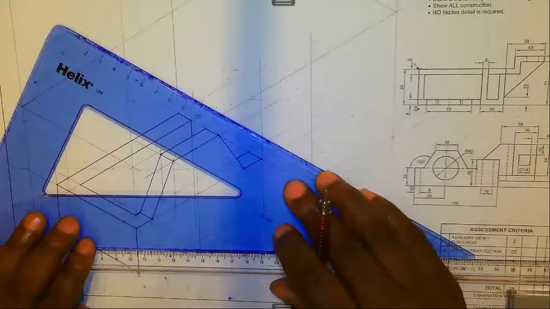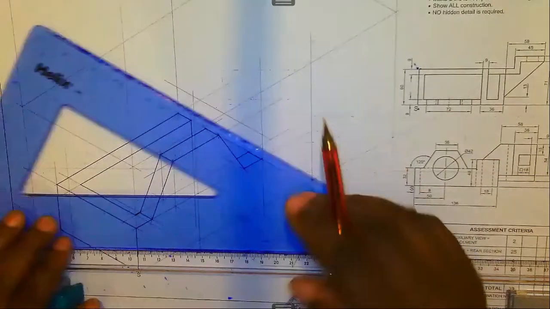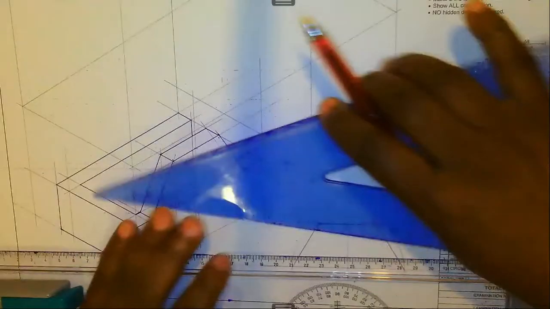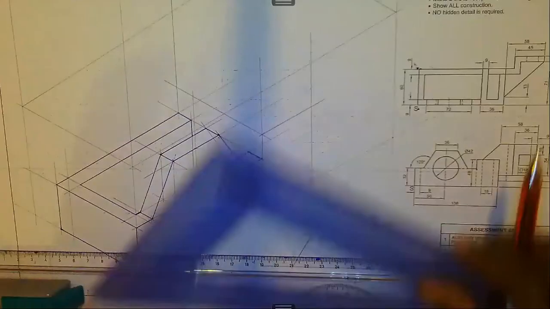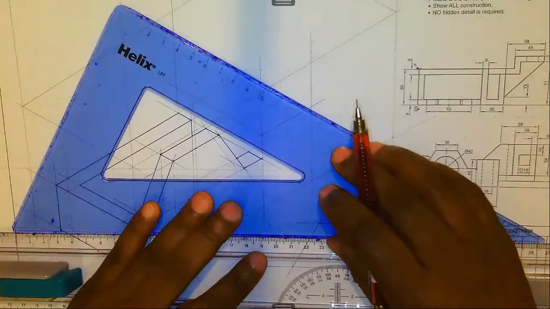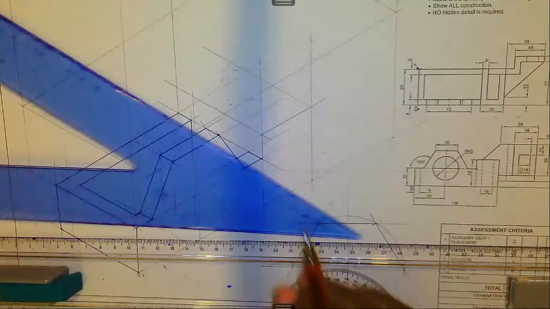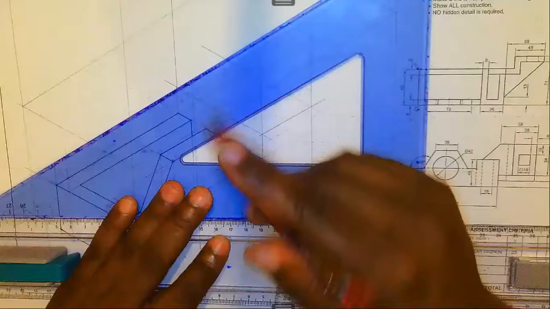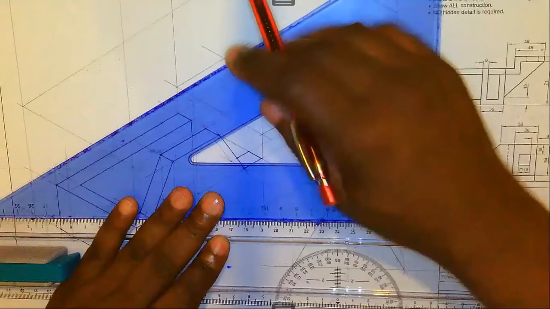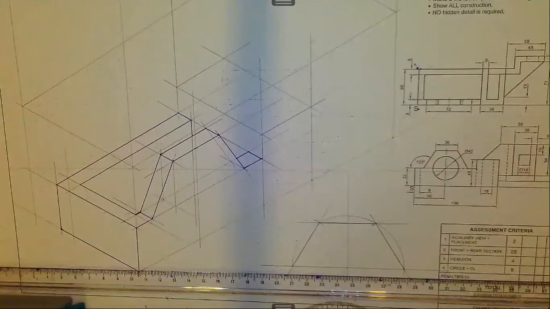Then we take this one up. The moment you do that, you take it to the other end, now to the 36mm mark, and you take it back like this. From this point, you can extend this one like that. So you now have got the raised part, right?